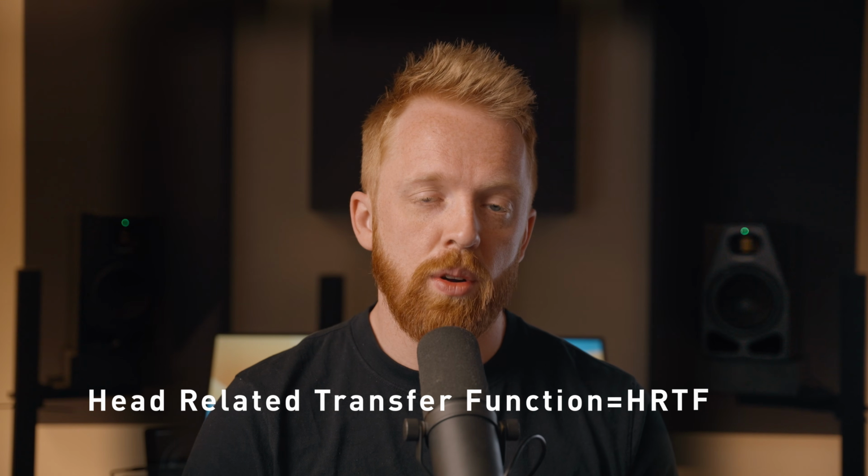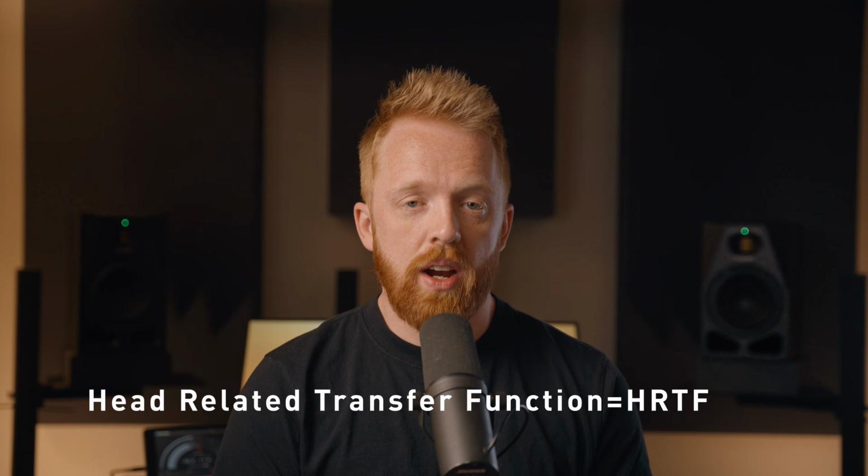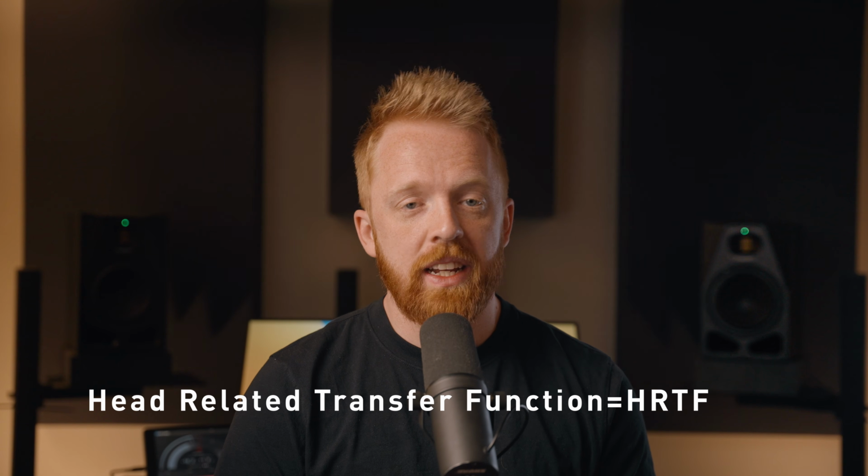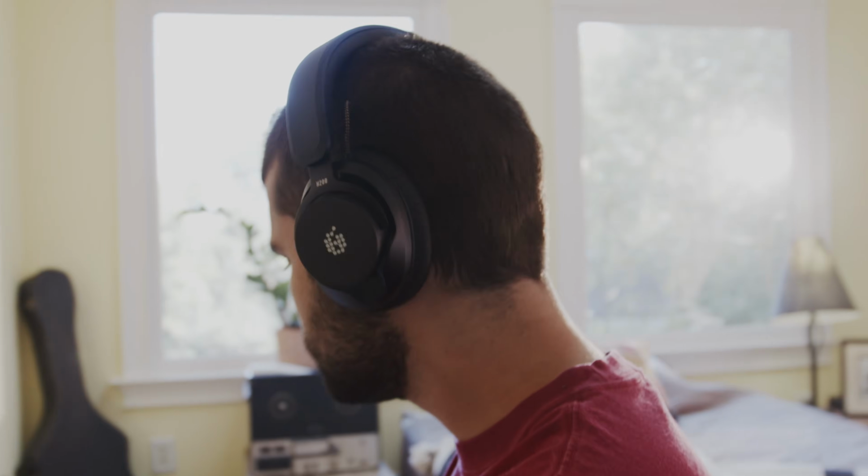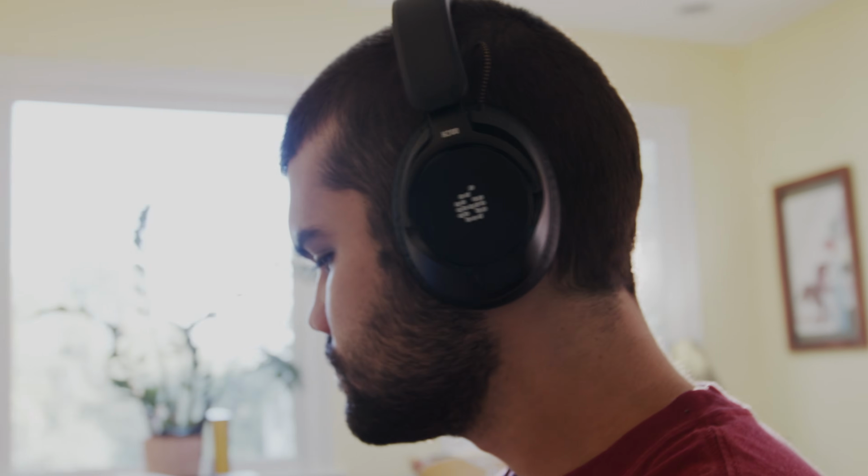Sony 360 VME is personalized using the listener's head-related transfer function in the binaural processing. HRTF describes the response that characterizes how an ear receives a sound from a point in space. Listeners locate the sound source based on differences in the arrival time and volume of sound reaching their left and right ears.